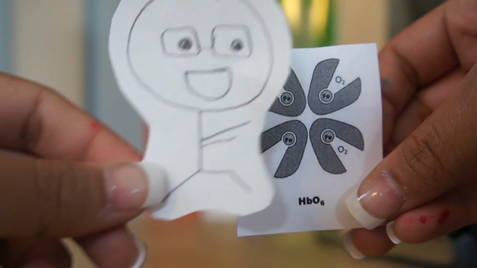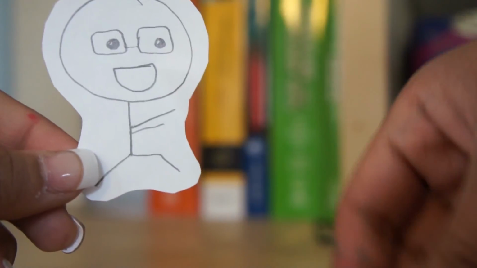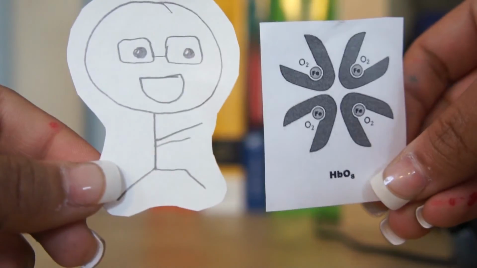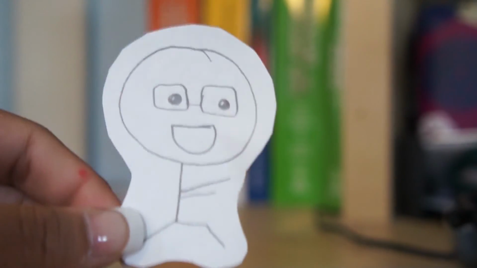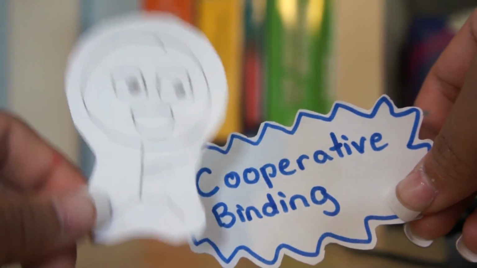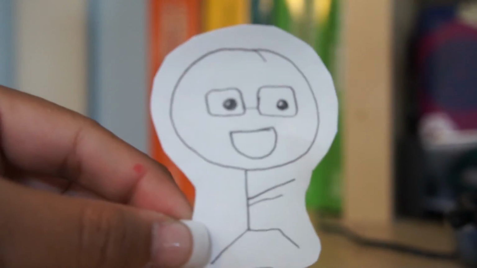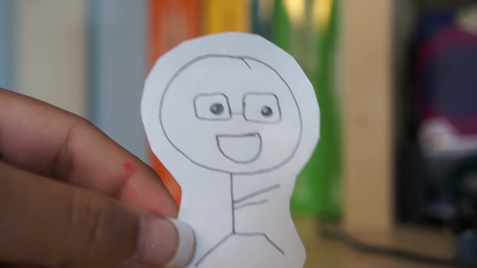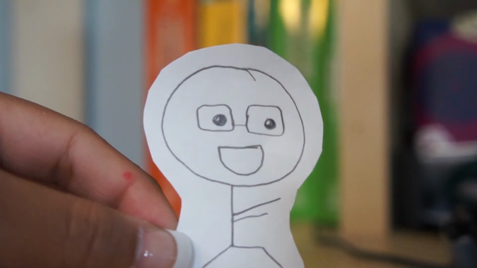See how it's easier to pick up all 4? It's changing shape so it can pick up more. So now it's really easy for it to pick them all up. And this is known, if you have forgotten already, as cooperative binding. And also, it works both ways. So once it loses another oxygen molecule, it's easier to let go of the other ones.